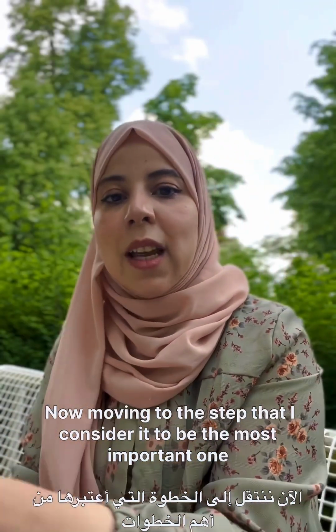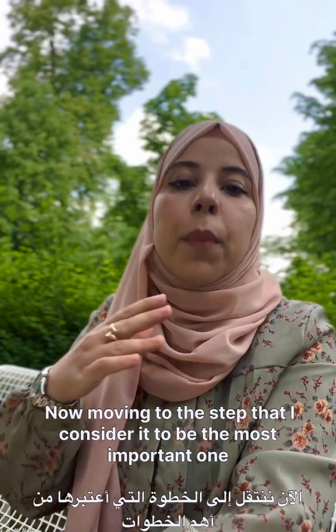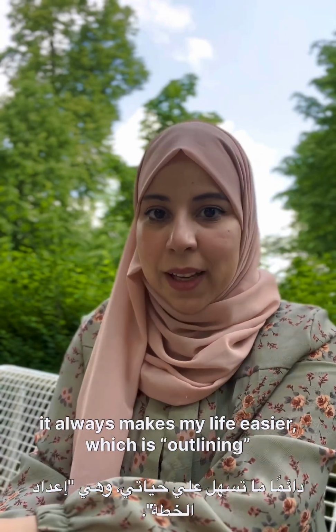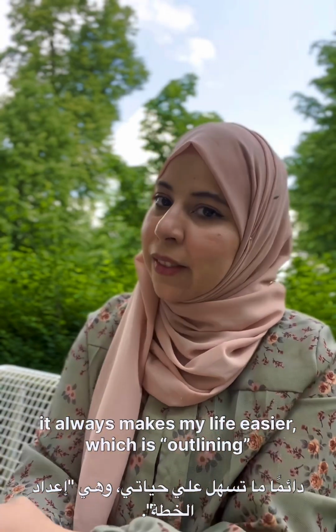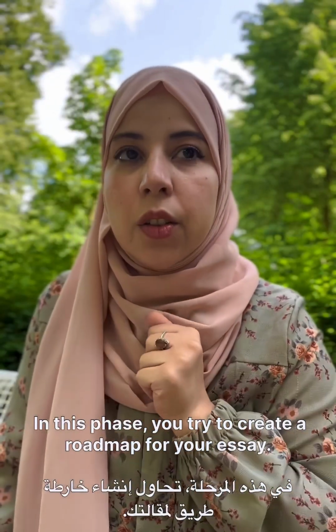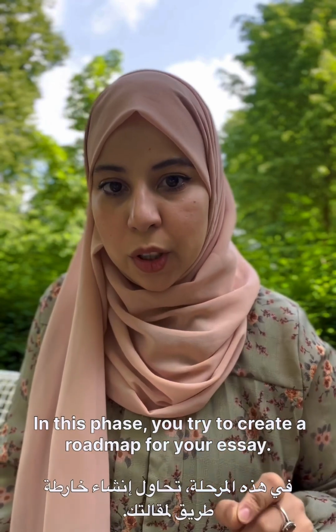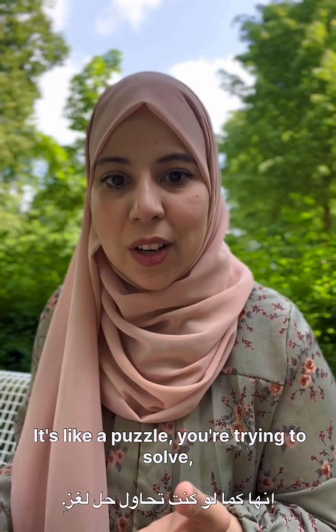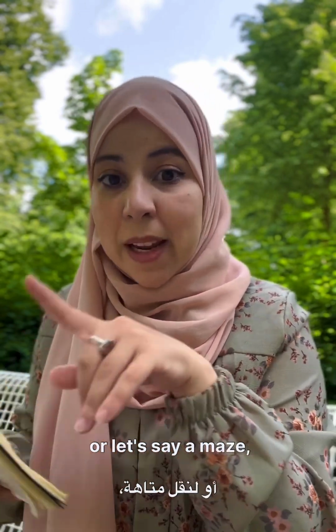Now moving to the step that I consider to be the most important one, because when I'm about to write an exam essay, it always makes my life easier, which is outlining. In this phase, you try to create a roadmap for your essay. It's like a puzzle you're trying to solve, or let's say a maze.